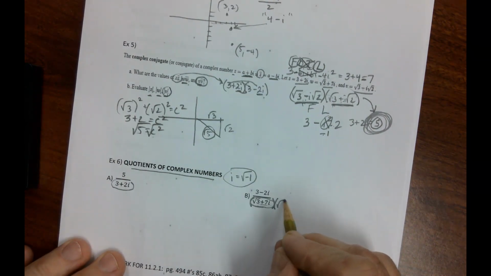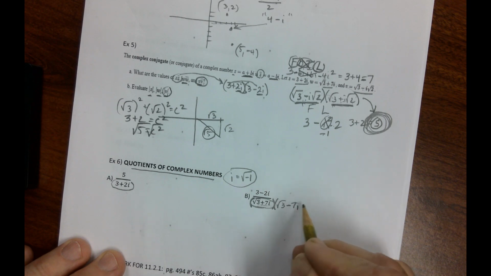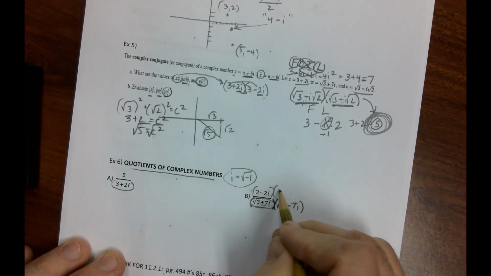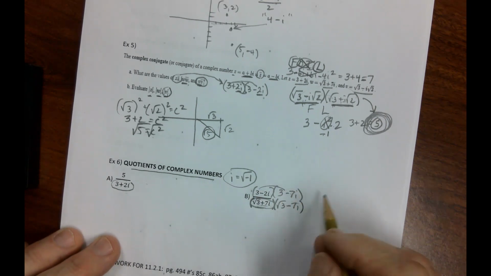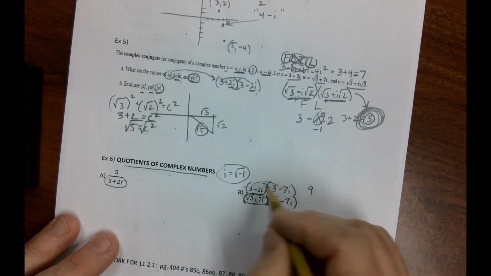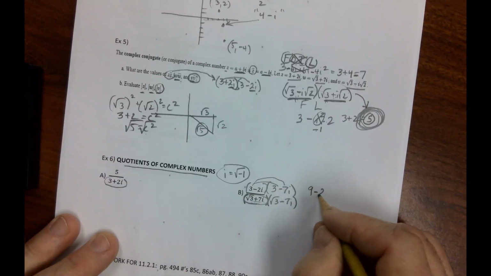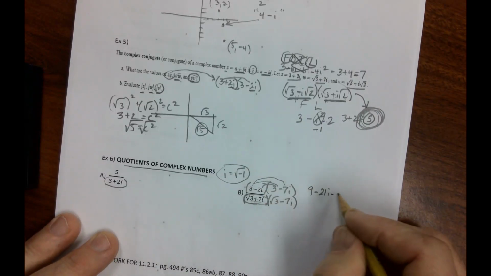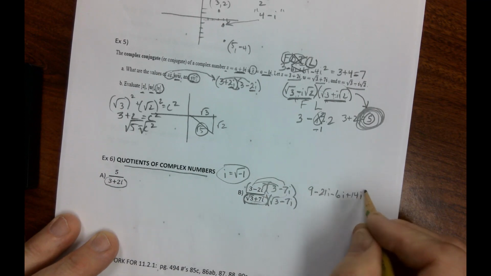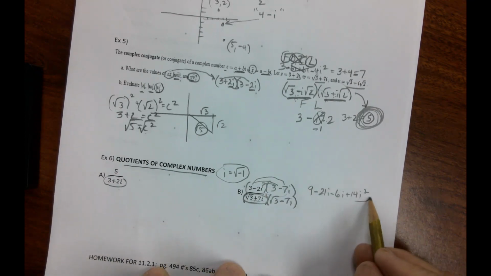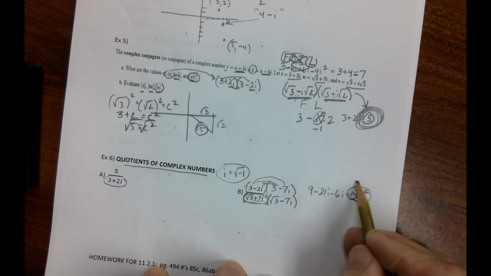If I just multiply this by the conjugate, the top, there's no way out. I've got to FOIL it. So that's 9 minus 21i minus 6i, and this is plus 14i squared. Let's clean this thing up. This is negative 14.